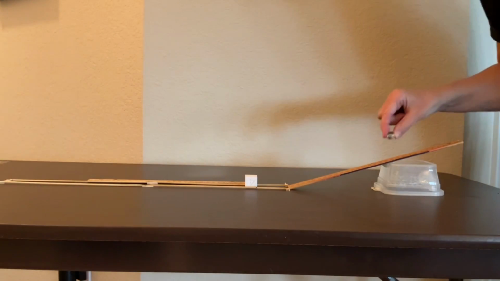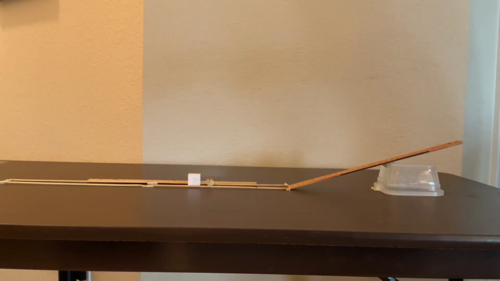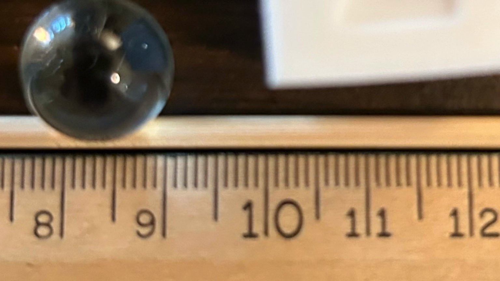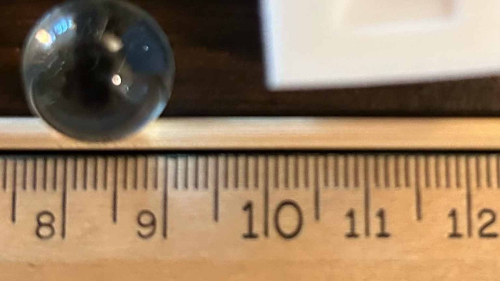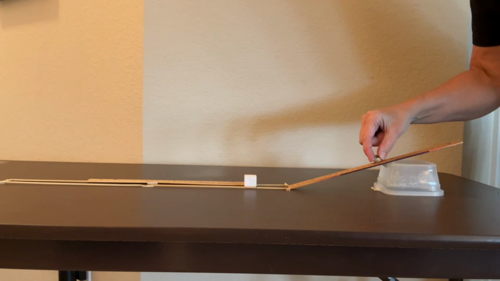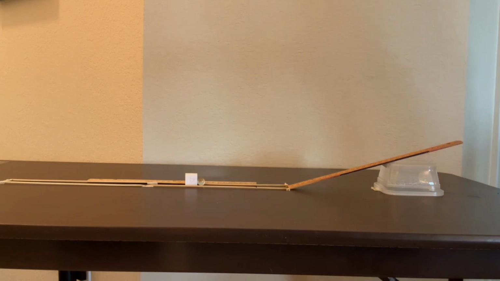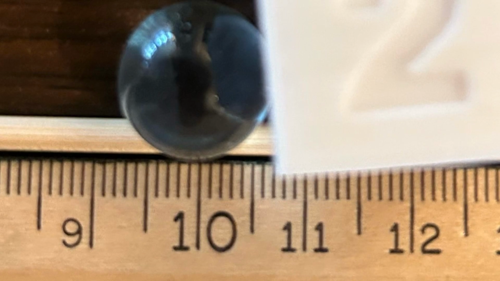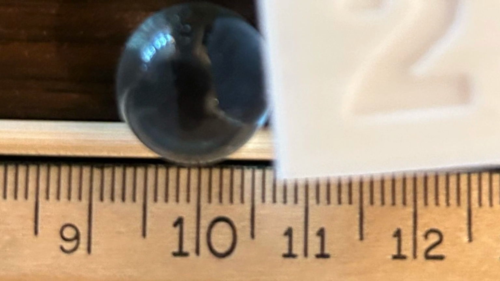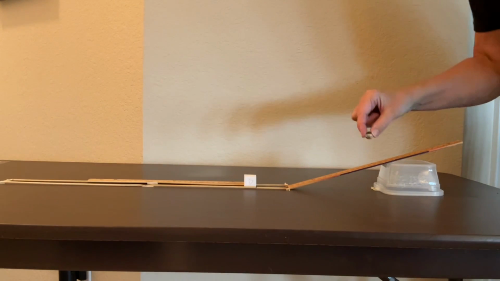Slow, trial 3. Slow, trial 4. Slow, trial 5.